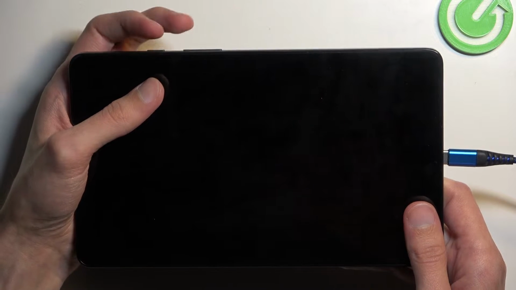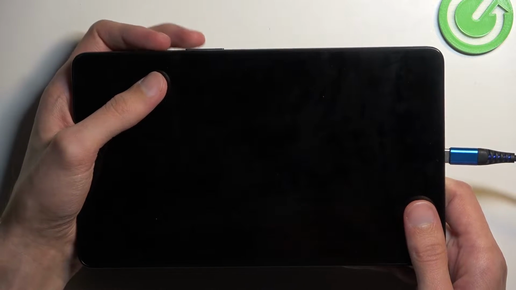So you want to prep yourself by having your fingers on your power button and volume up at the same time. And once you're ready, start holding them. And when you start holding them, you want to immediately plug it in. Next, you will see Samsung logo show up on the screen. Once it does, immediately let go of the power button once you see it.